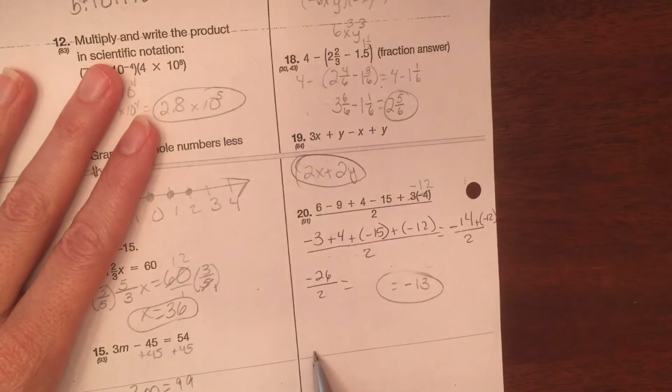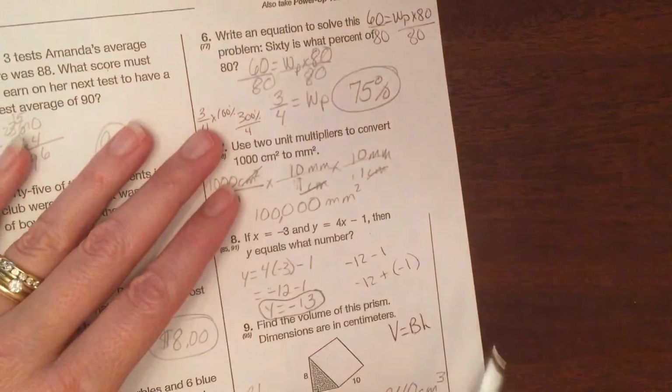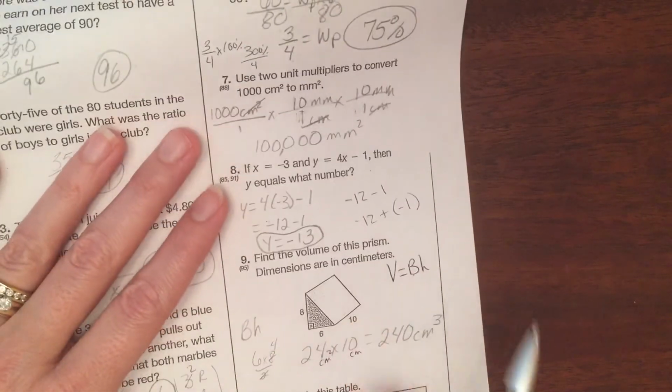Okay, so like I said, there'll be another problem down here. It'll be called 21. But what's going to happen is that's going to actually be technically number 20. And then the one here for volume of a prism will be your bonus.